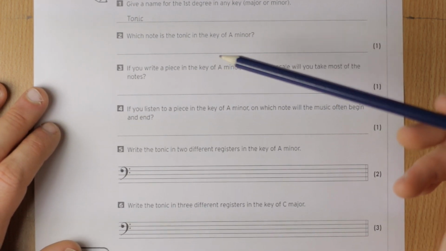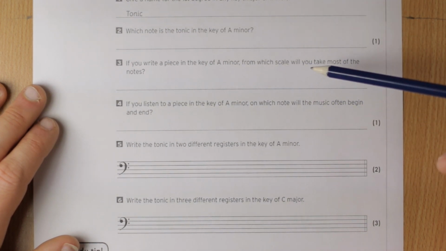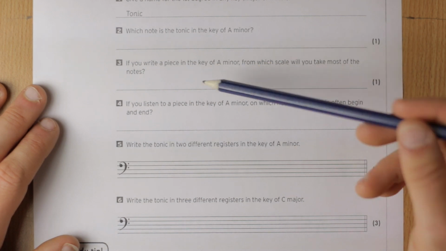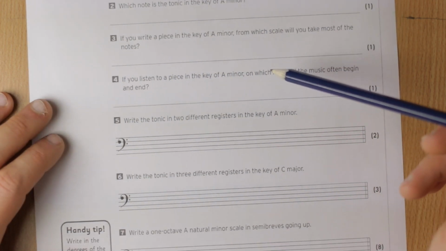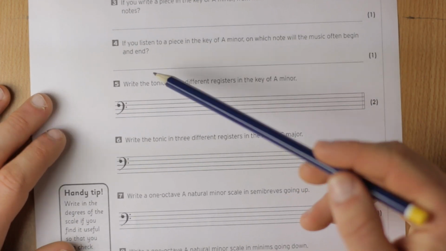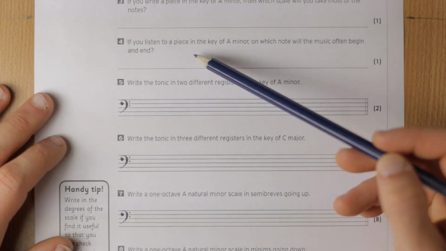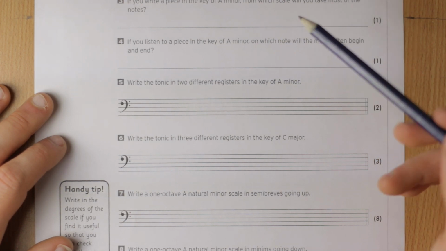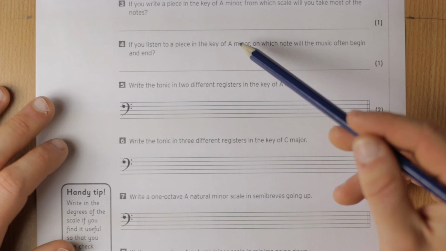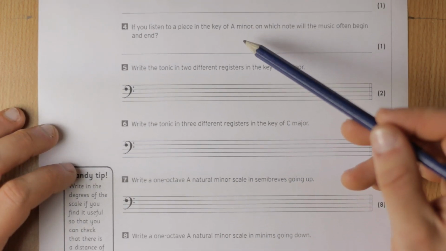If you write a piece in the key of A minor, from which scale will you take most of the notes? So you're looking for the name of the scale. It's fairly obvious, but you can look at what it said a minute ago on the other page. If you listen to a piece of music in the key of A minor, on which note will the music start and end? Okay, so you check back if you've forgotten that.